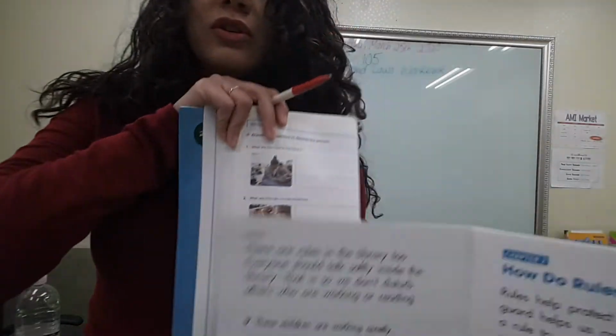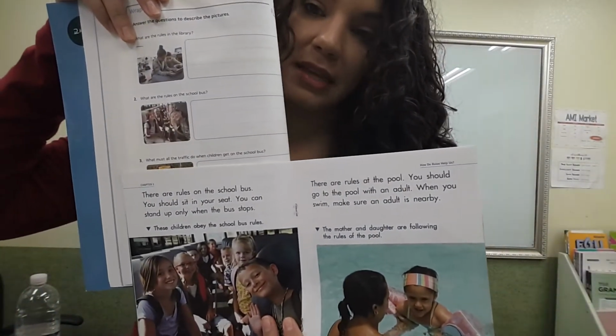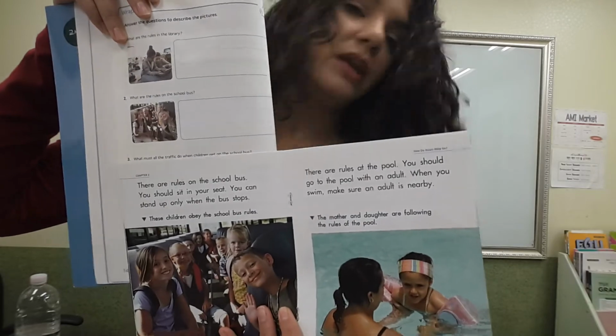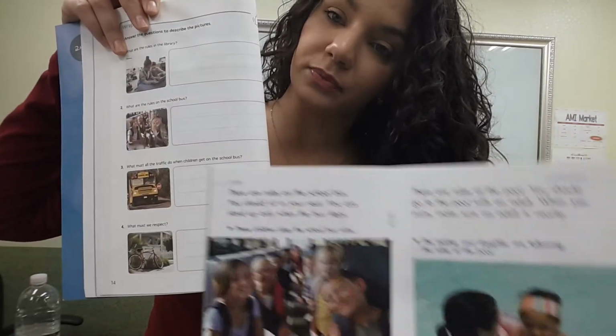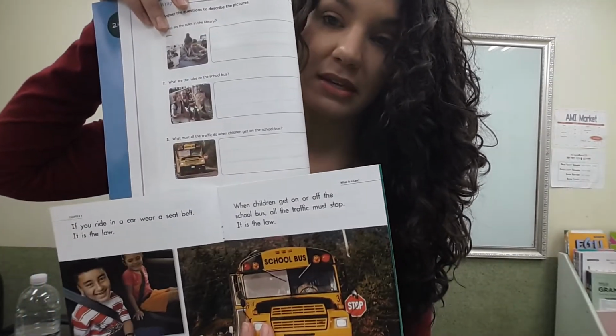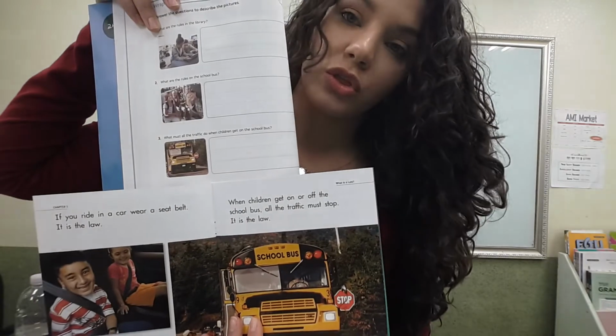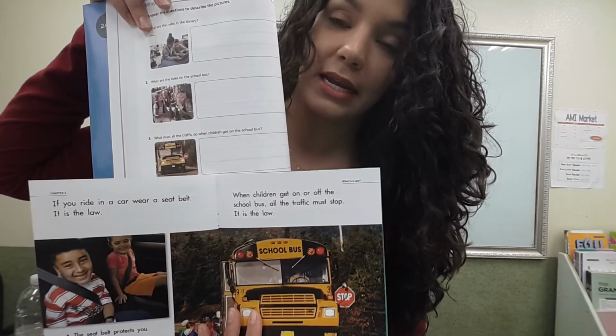On the next page, you'll see another rule. What are the rules on the school bus? Okay, this picture is the same as the second one. Find the word should. That's the sentence that has the rule in it, and write the rule here. These two are about laws. So open your book to the section about laws. Do you see the one about the school bus? The sentence with the word must will have the law in it.